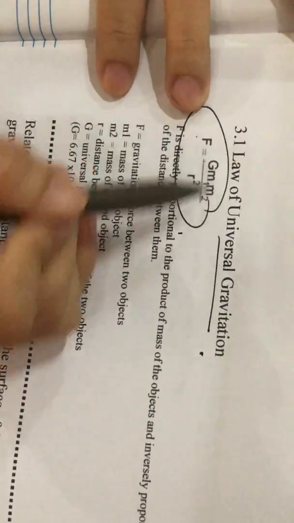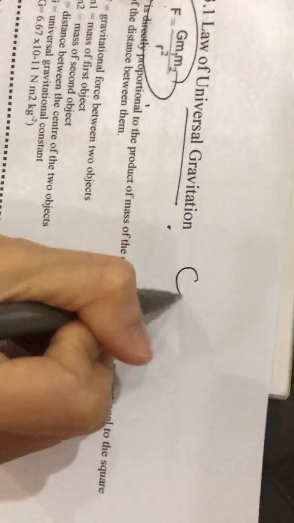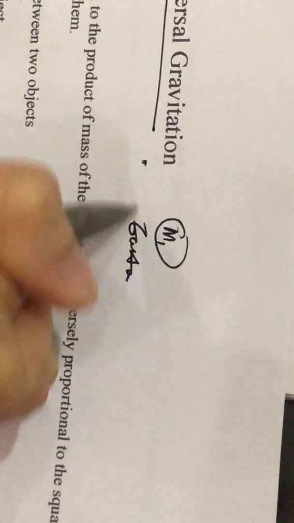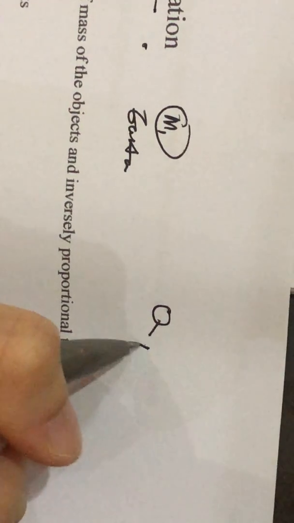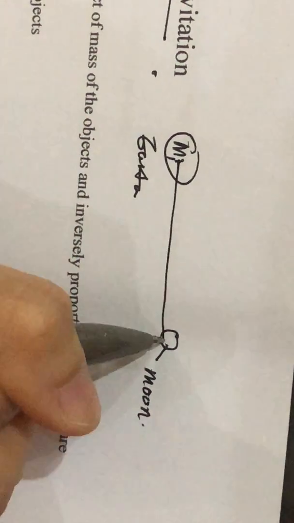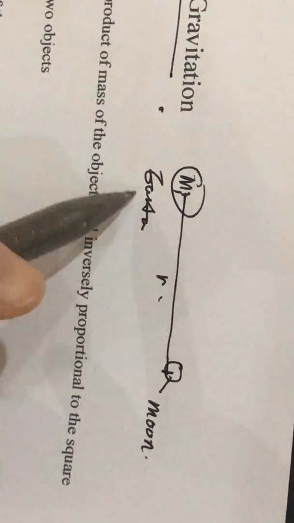So m1 will be the mass of one of the things, let's say this is Earth. This is m1, the mass of the Earth. m2 will be the mass of, let's say, the Moon. The distance between the center of Earth and the center of Moon, we call it r. So the attraction force between Earth and Moon is given by this formula.